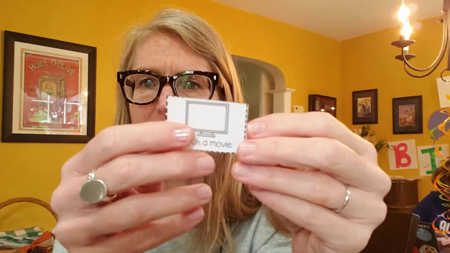How about this one? Let's pick this one up. Watch a movie. Think about it when you watch a movie at home. Maybe you've watched one of the new Disney ones, or maybe the Star Wars that was released, or one of those movies. Does that take a minute, 60 seconds? Or does it take longer?